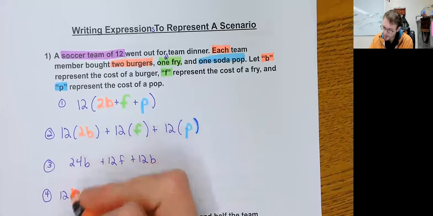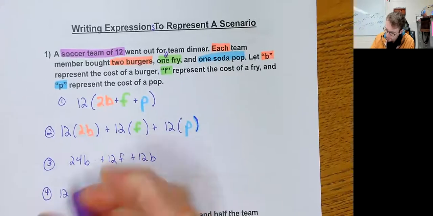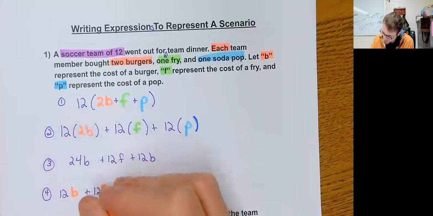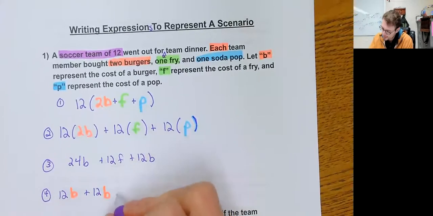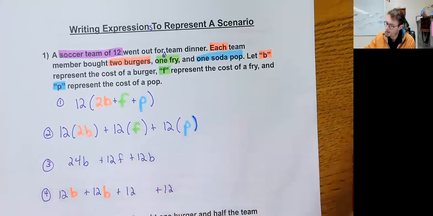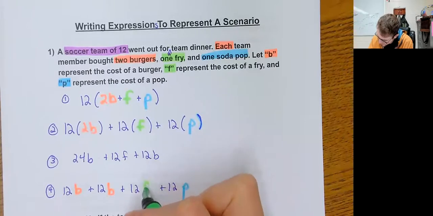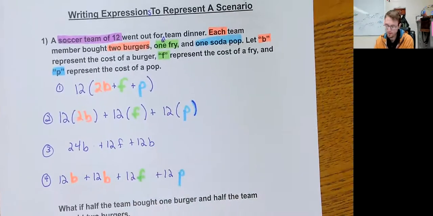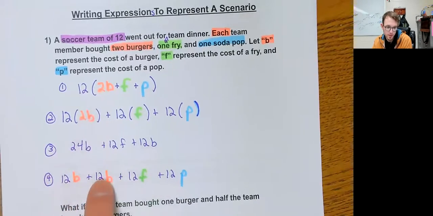So this is 12 people buying one burger, plus those same 12 people buying another burger, plus 12 people buying the pop, make sure I keep my colors straight, and 12 people buying the fry. That'd be the same thing, just breaking apart the two burgers. So 12 people buying one burger, 12 people buying one burger.